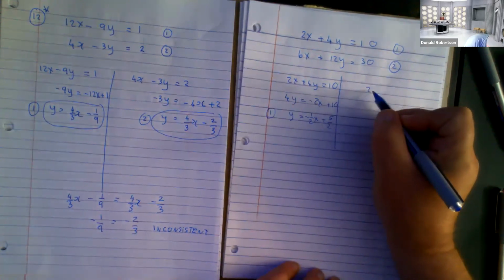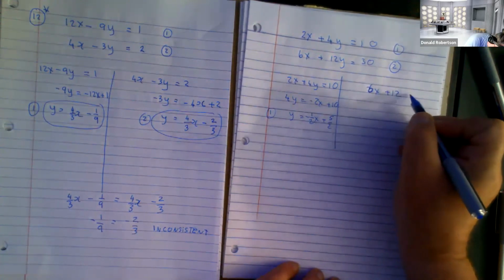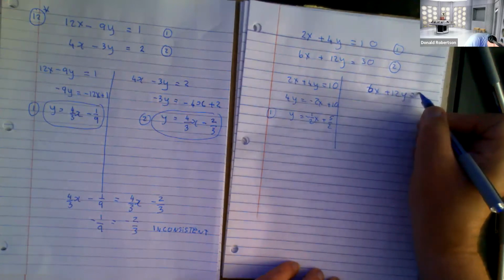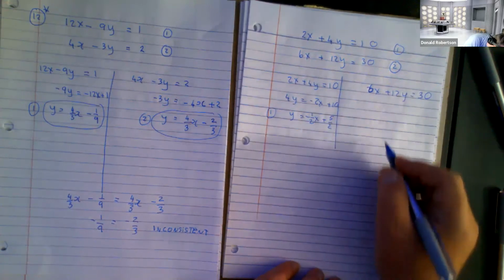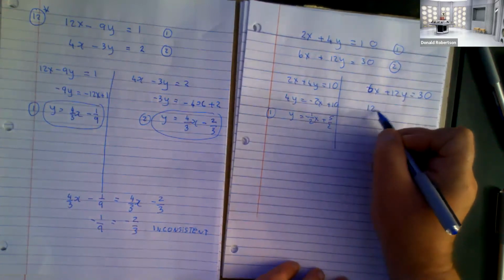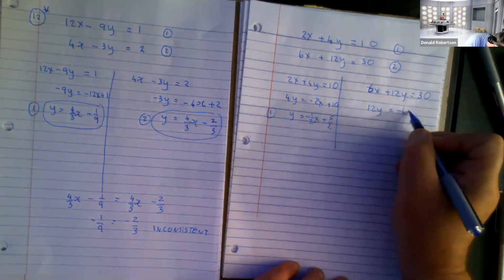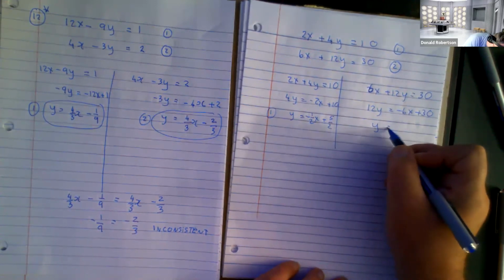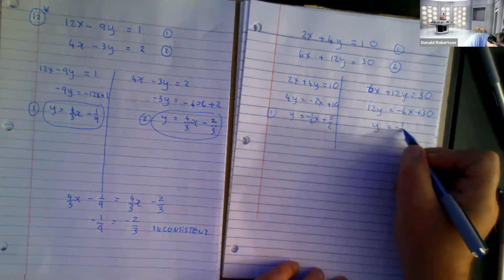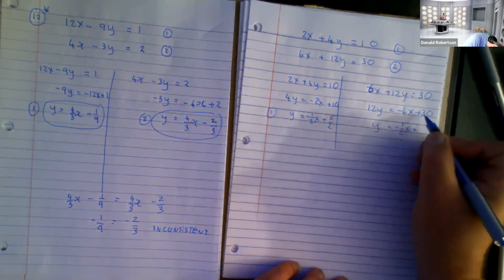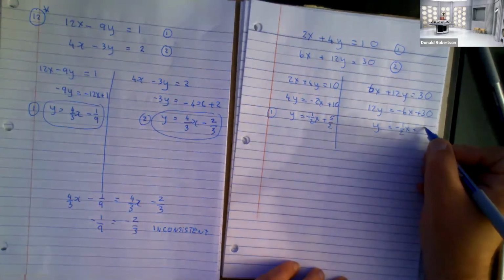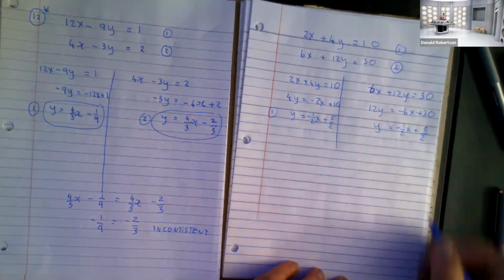I'll now take my second equation. And I will subtract 6x from both sides. And then I will divide both sides by 12, and that becomes -1/2 x. And this guy becomes 30 over 12, which ends up being 5/2.